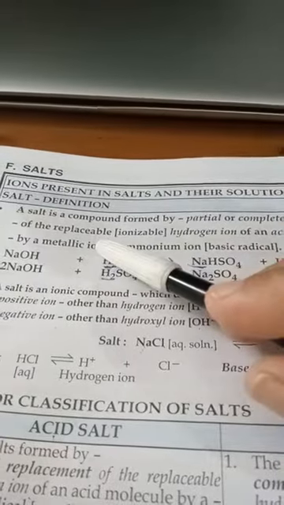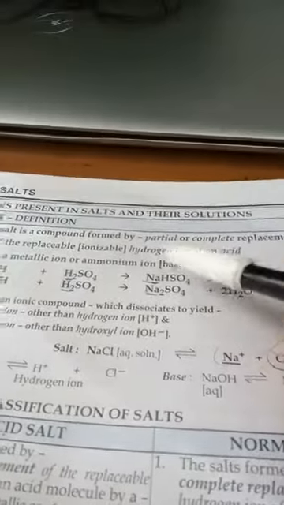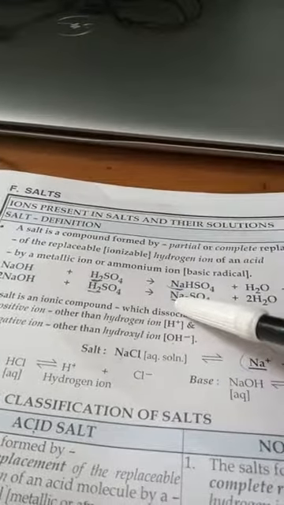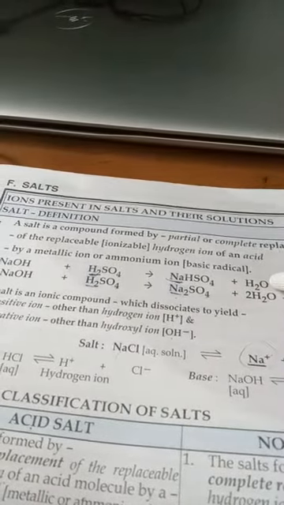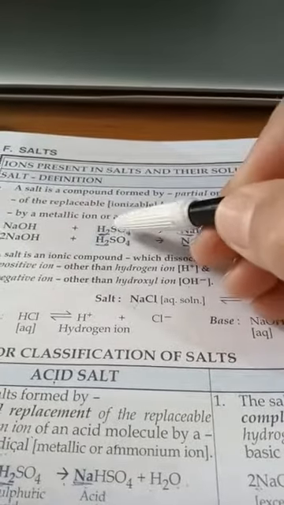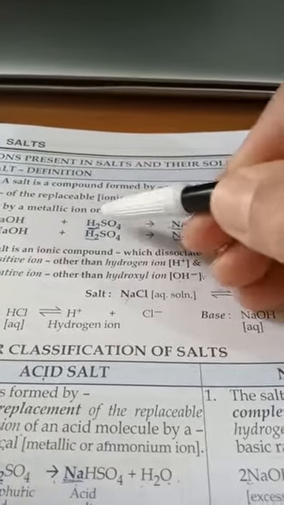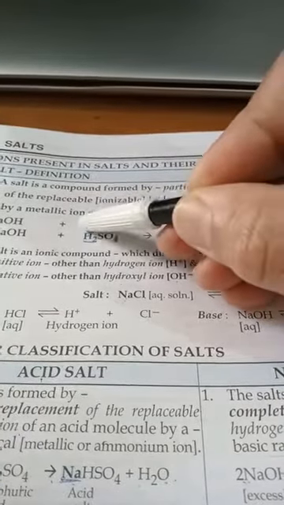So salts are the compounds that are formed by the partial or complete replacement of replaceable hydrogen ion of an acid by metallic ion or ammonium ion. Suppose this is acid. Acid is H2SO4. Now this H2SO4 has two replaceable hydrogen atoms in it.